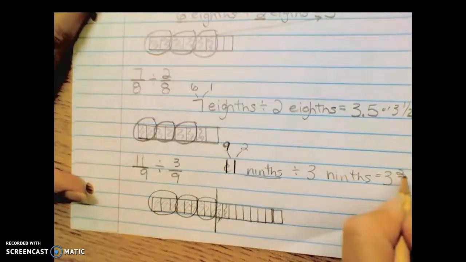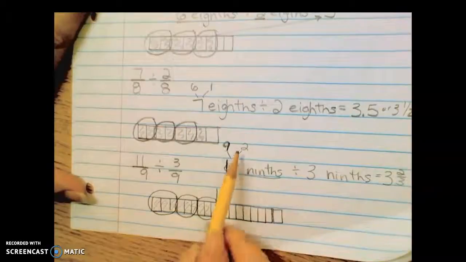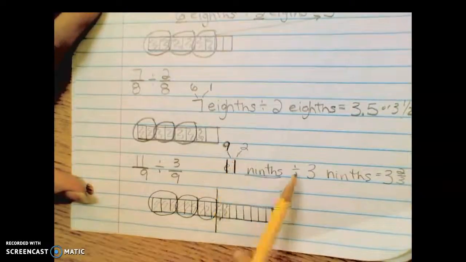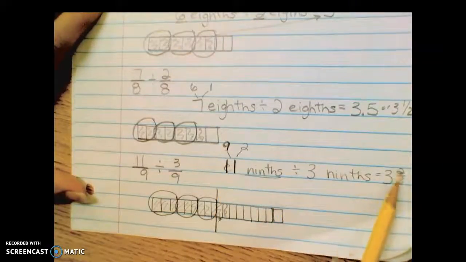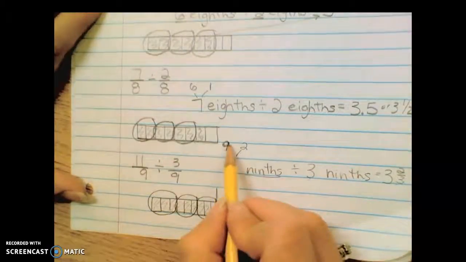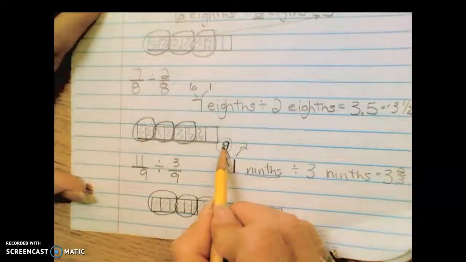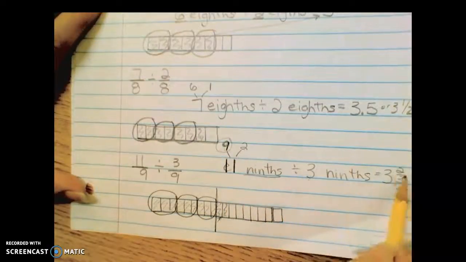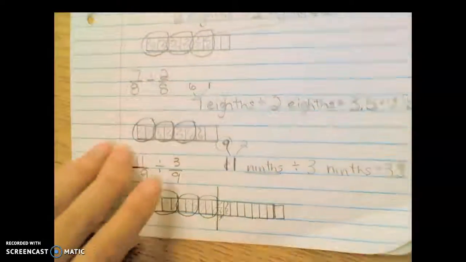3 and 2/3. And when I thought of this up here, I did think 2 divided into 3. I thought about 2/3, but I wasn't sure if that was correct or not. But there are no accidents in math. So 3 wholes, but 2 divided into 3 is the same as saying 2/3. All right.